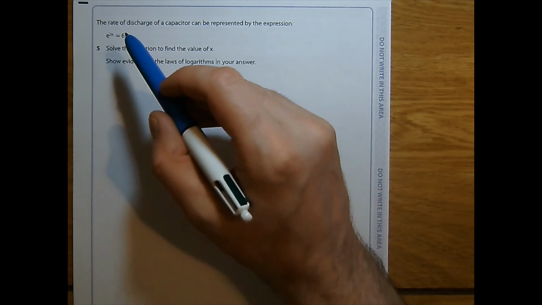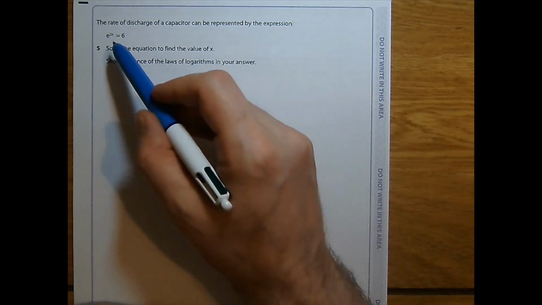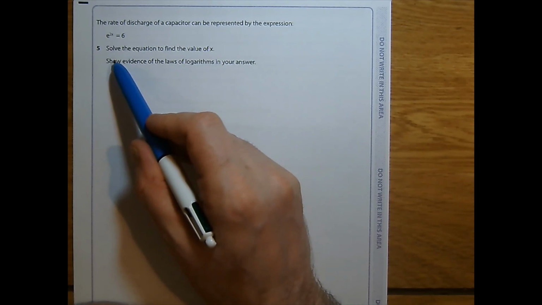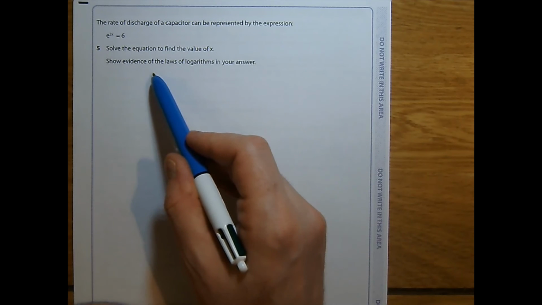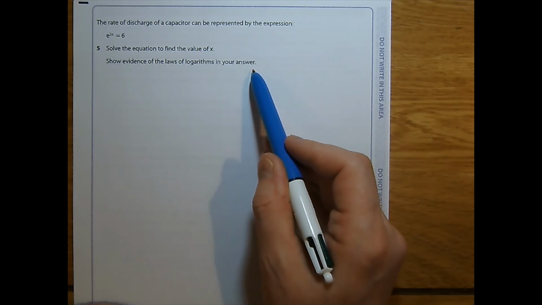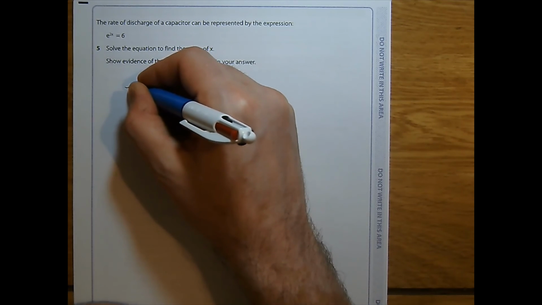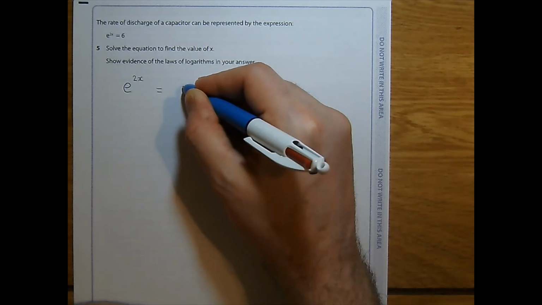Question 5. The rate of discharge of a capacitor can be represented by the expression e to the power 2x equals 6. Solve the equation to find the value of x. Show evidence of the laws of logarithms in your answer. So let's start out by writing out the equation. e to the power of 2x equals 6.